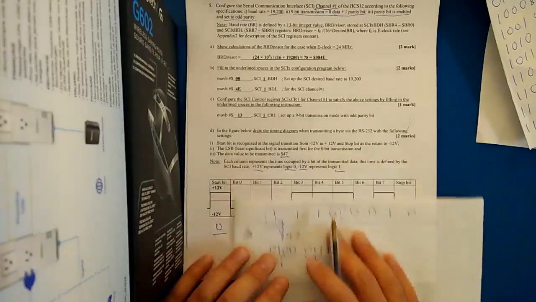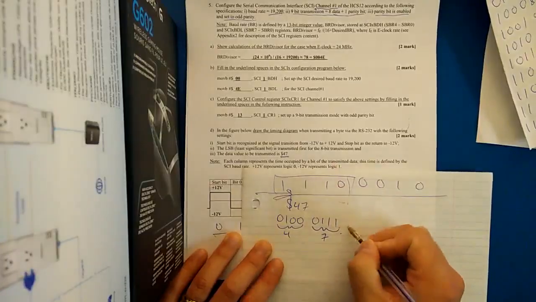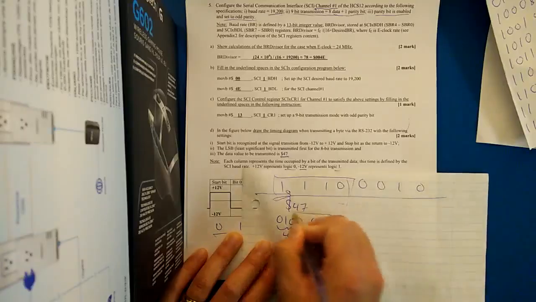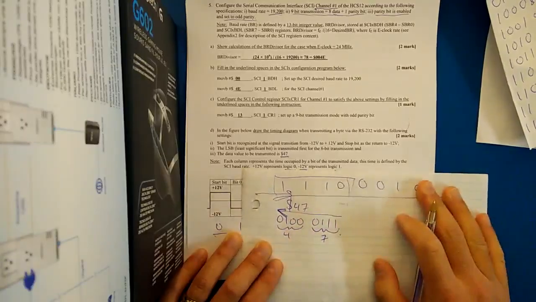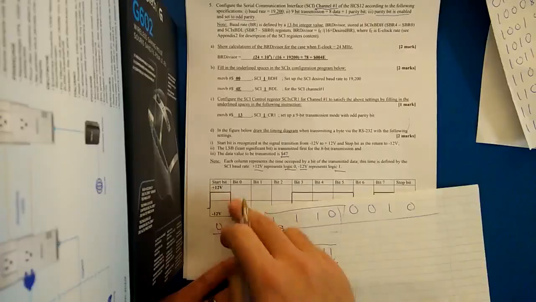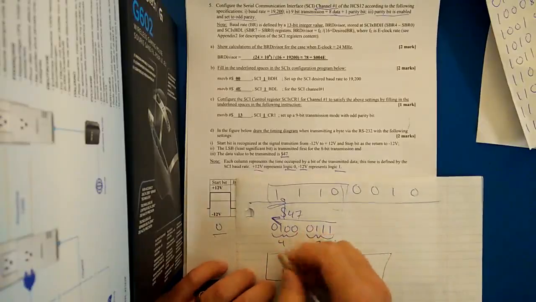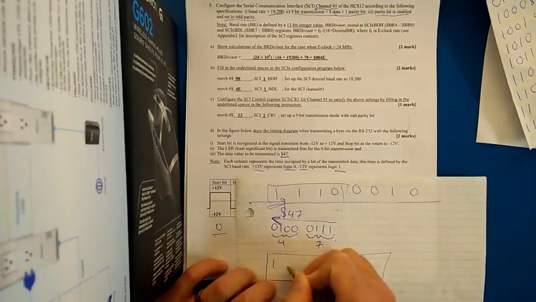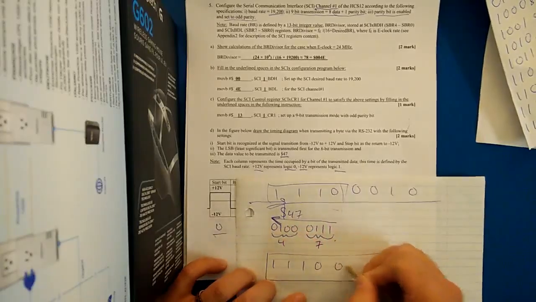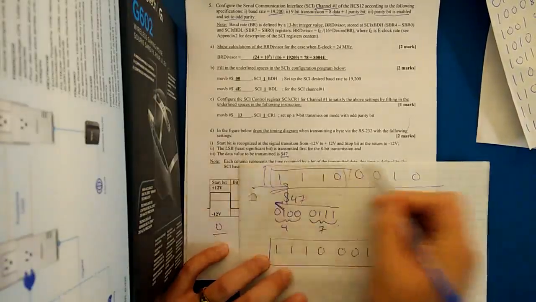So starting from here in the timing diagram, 7 goes first, so it's going to be 1, 1, 1, 0, and then 4 goes in next, 0, 0, 1, 0. Which is exactly what happens here, which is the answer here.